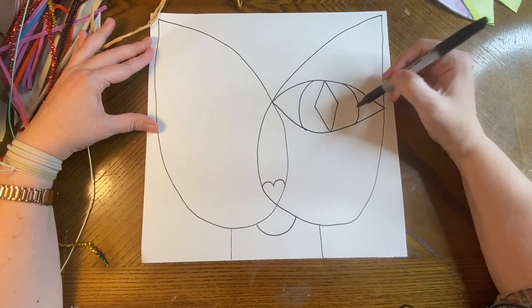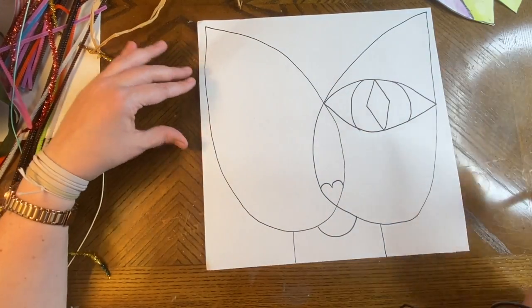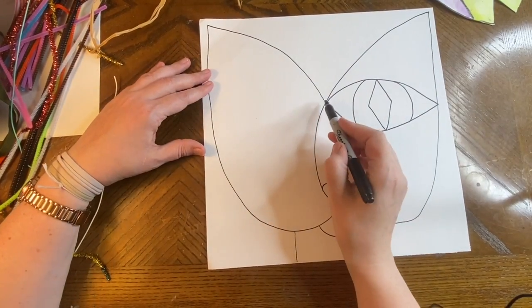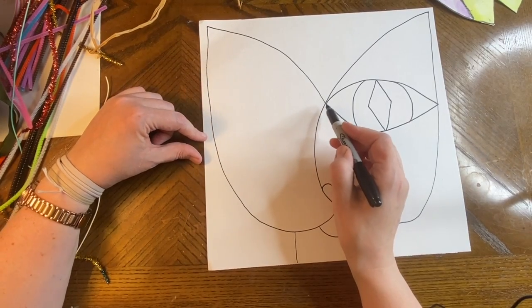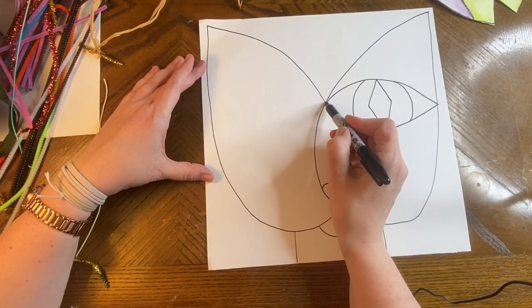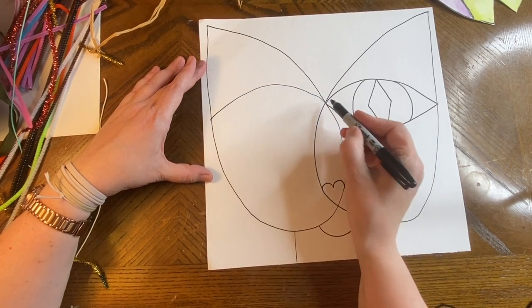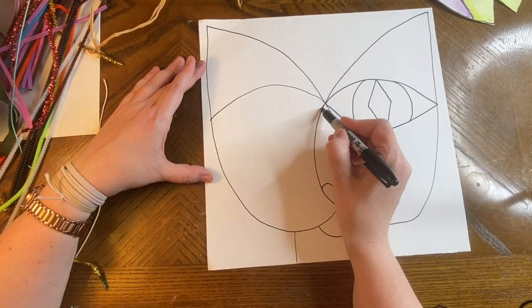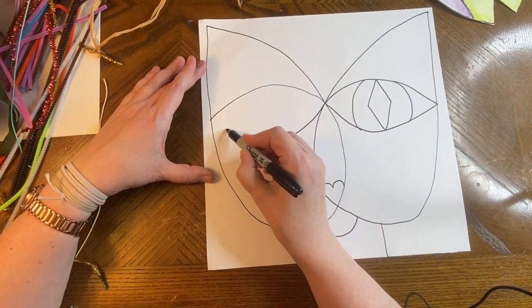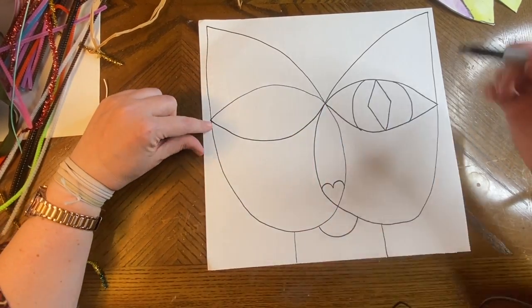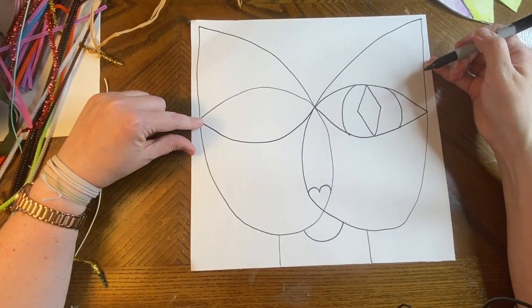Okay, so that eye is done. I'm going to come over here and do the same thing. Remember, we are starting where that cross is right there. And I am going to go with a big lope over here, and where it crosses right here, I'm going to go with a big lope over here. And it all meets at the edge of the cat's face.